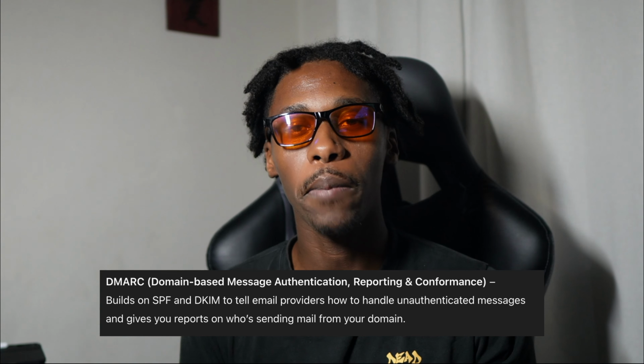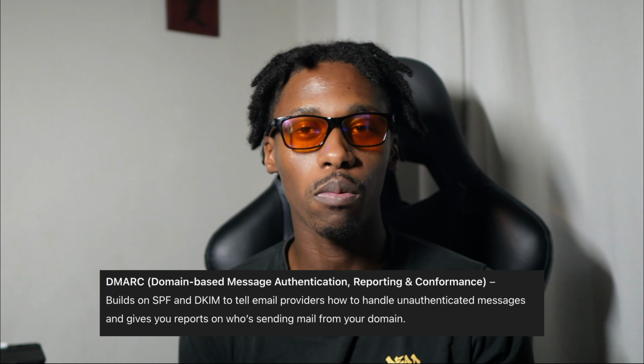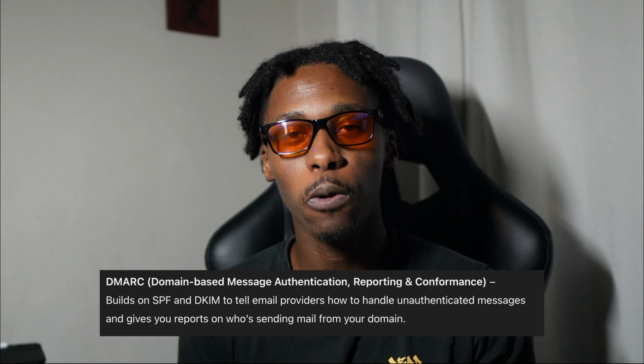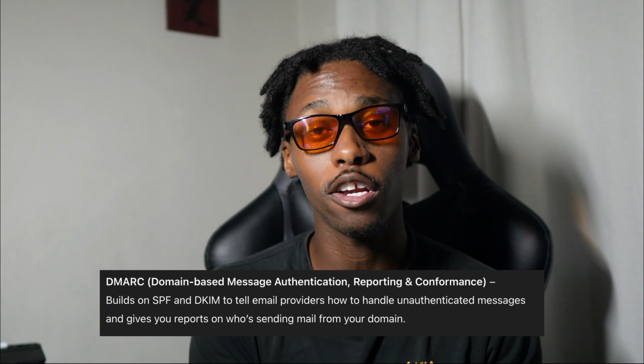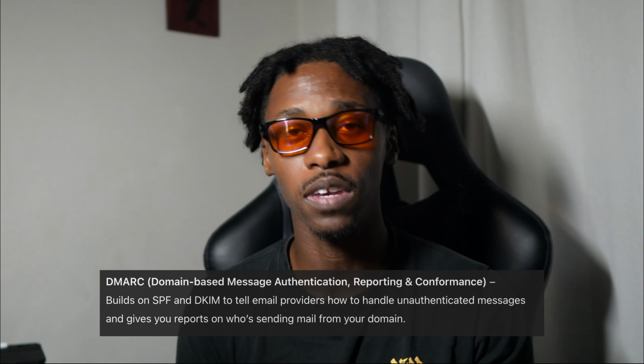Lastly, we have the DMARC record. DMARC stands for Domain-Based Message Authentication, Reporting, and Conformance. This tells email providers how to handle emails that failed the first two records that we put in your DNS settings, aka the SPF and DKIM. It sends reports to whoever you assign it. That way you can check the performance across time.